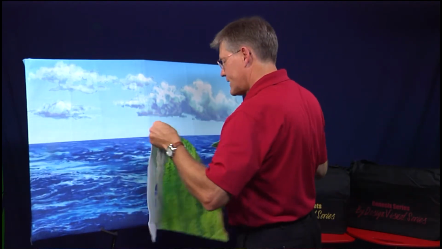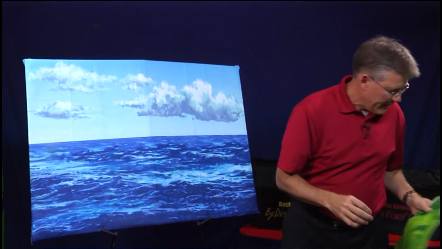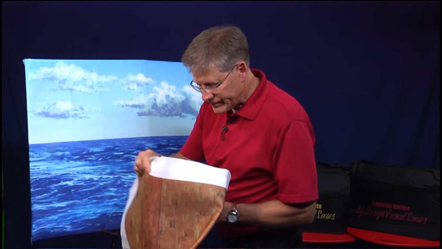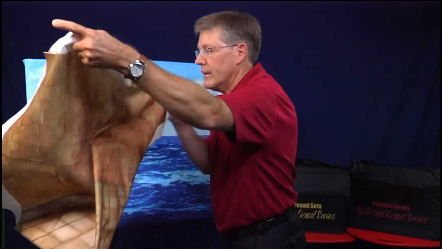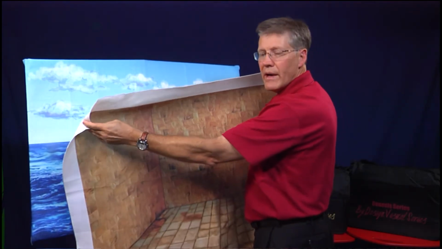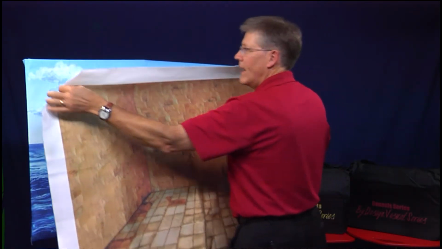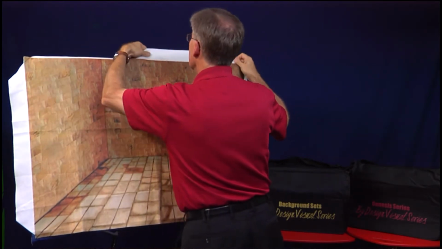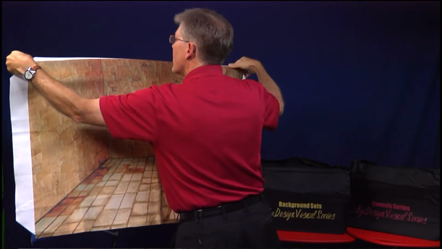Now, not everything takes place outdoors either. So we actually have two different indoor scenes. I'm going to show you one of them. Both of them work the same, just like what I said before. This one also has extra fabric on the top and on the two sides to be able to use this and mount this right over.